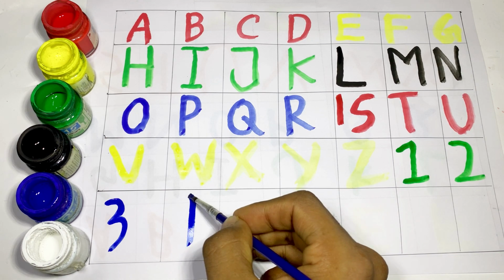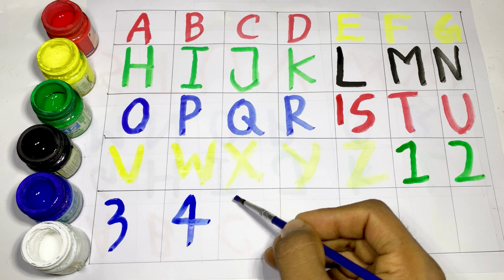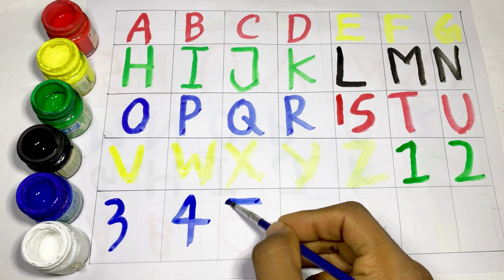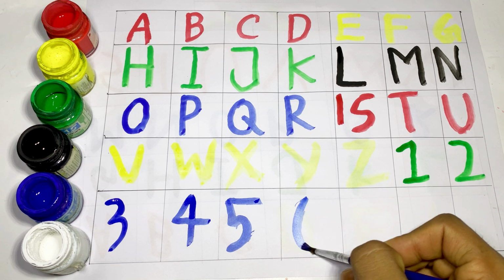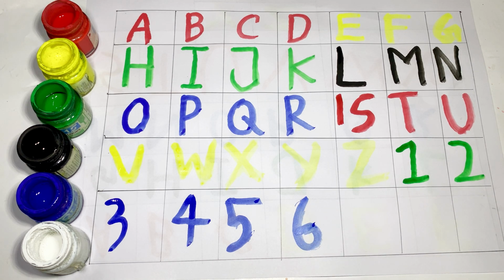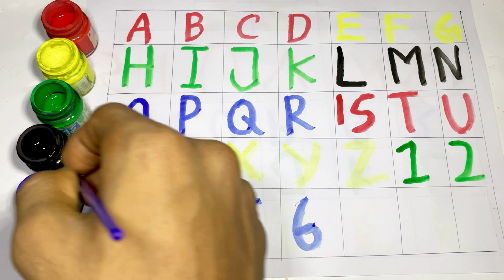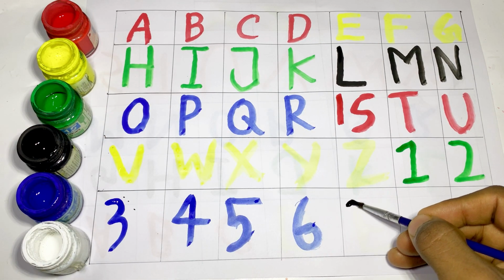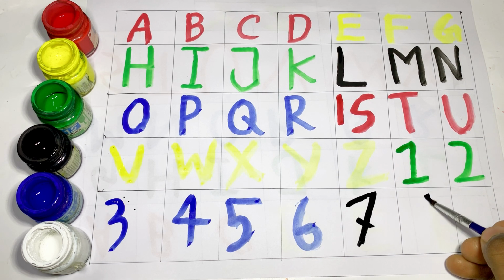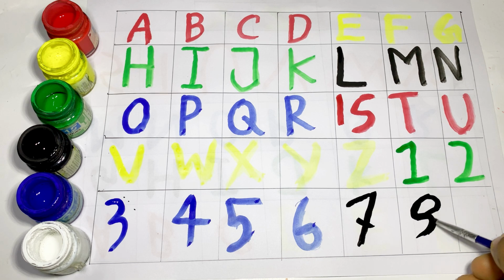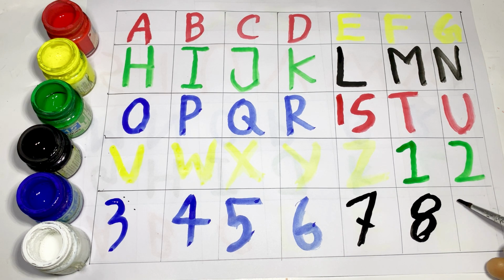4. F O U R, 4. 5. F I V E, 5. 6. S I X, 6. Next 7. The numbers of 7. And use black color. S E V E N, 7. 8. E I G H T, 8. 9. N I N E, 9.